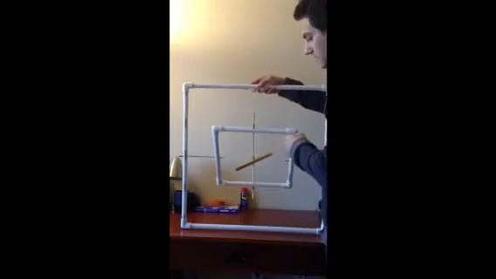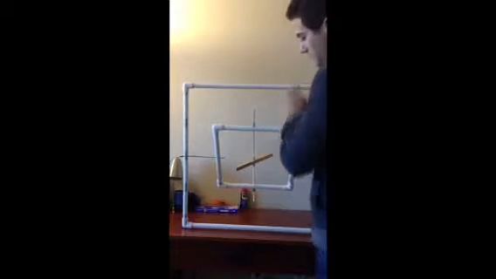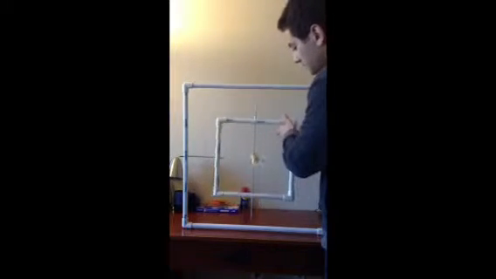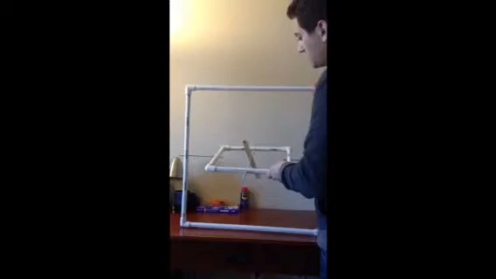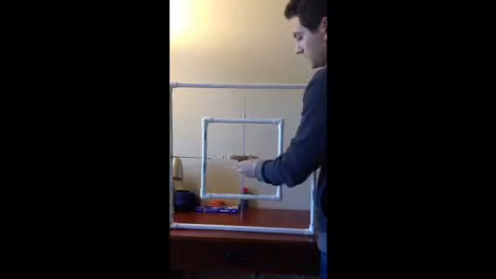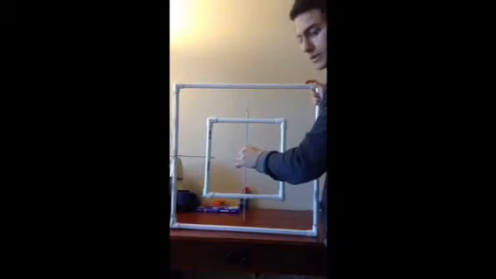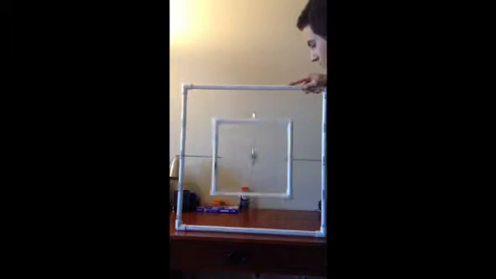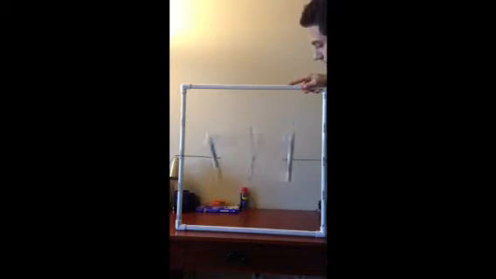Okay, and here the last object is the rectangular rod. You can see the arrow from this side over here, facing the camera. And now let's give it a little spin. See what happens.